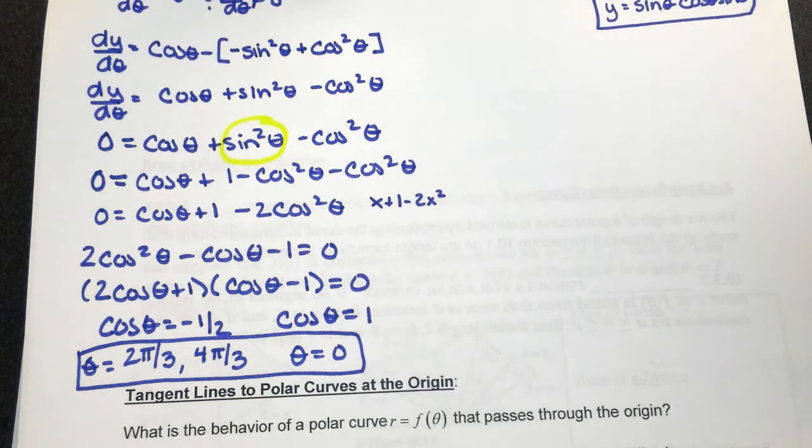So after I factor this, I should have factored this into 2 cosine theta plus 1, cosine theta minus 1. And again, you want to look on your unit circle and ask yourself, where is cosine equal to negative 1/2? Remember, cosine is negative in quadrants 2 and 3. So the angles that have the cosine value of negative 1/2 in 2 and 3 are 2 pi over 3 and 4 pi over 3. And then you're looking to see where is cosine equal to 1.